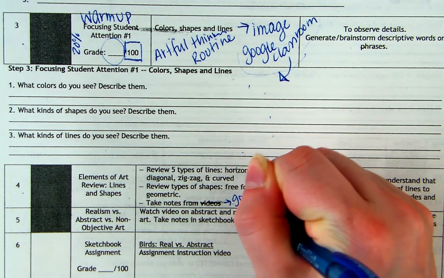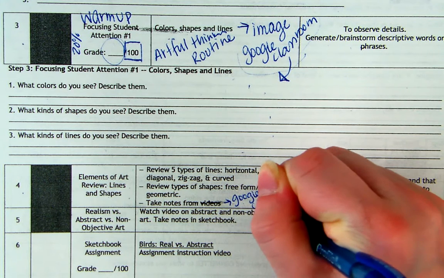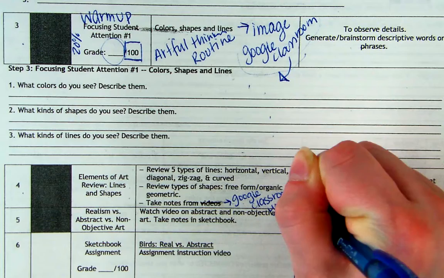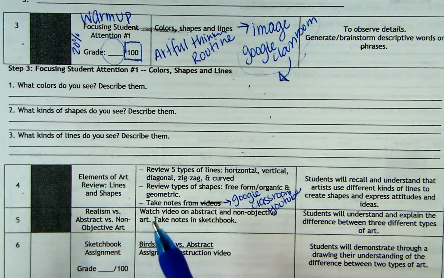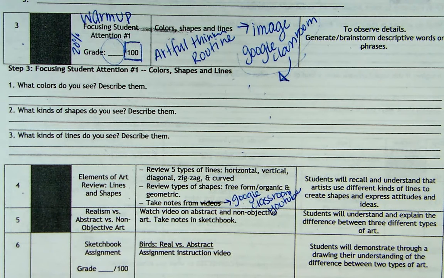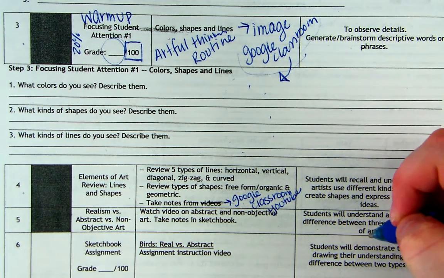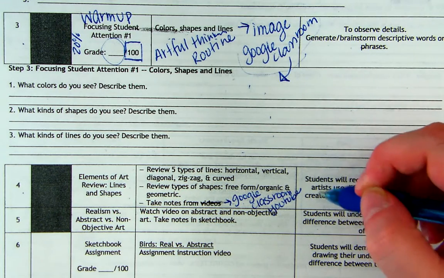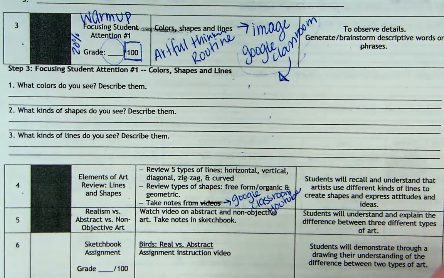Everything you're going to need is going to be on Google Classroom or my YouTube channel. Okay? You're going to review 5 types of lines: horizontal, vertical, diagonal, zigzag, and curved. You're going to review types of shapes, freeform and organic, as well as geometric. And you're going to take notes in your sketchbook while you are watching the video, because those notes and that information is going to help you later on.